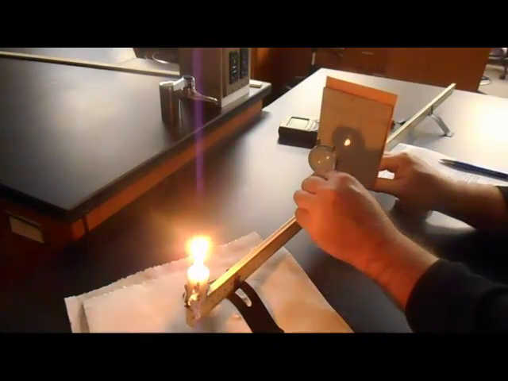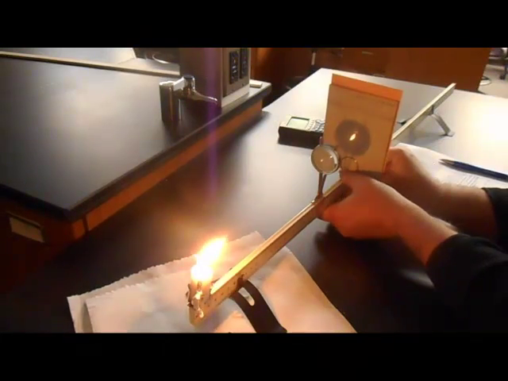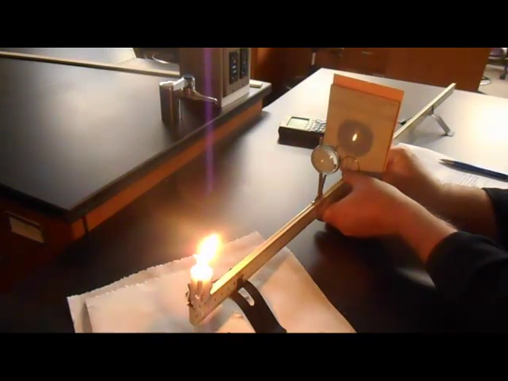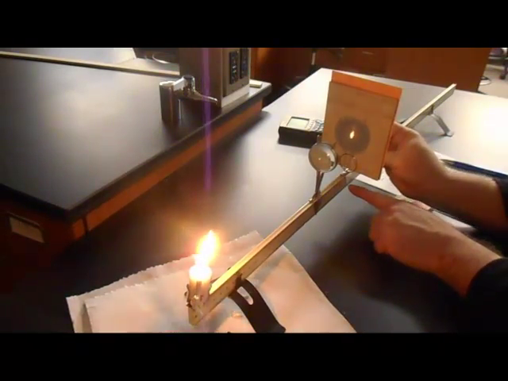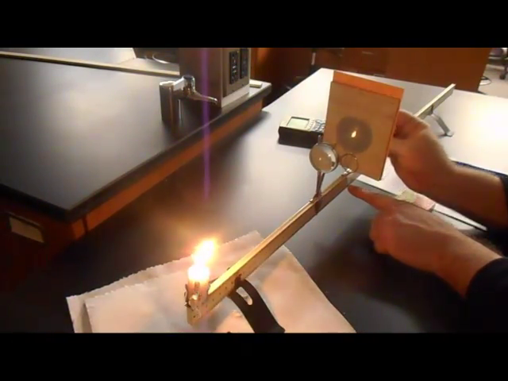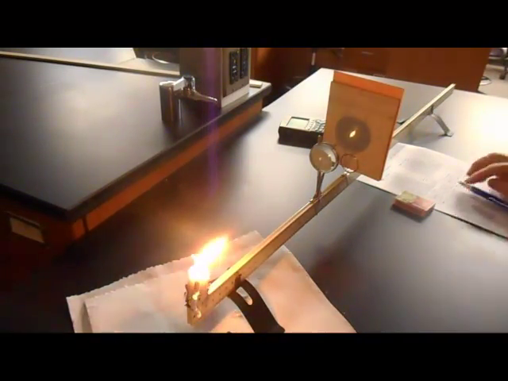Object distance of 24 centimeters finally. And let's see. Yeah, that looks pretty good. So here I want to say also 10 centimeters, maybe a little bit less, 9.8 centimeters.